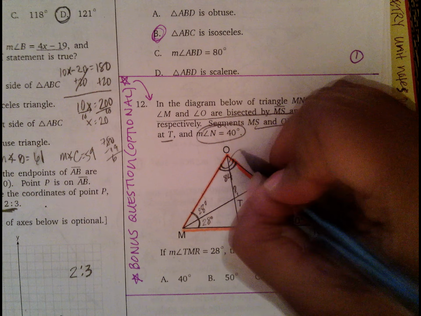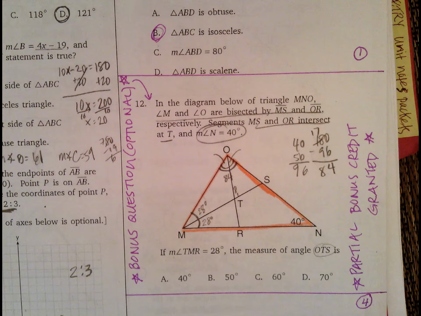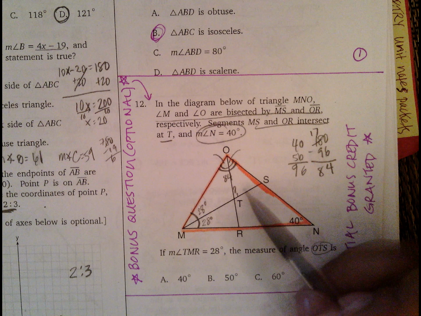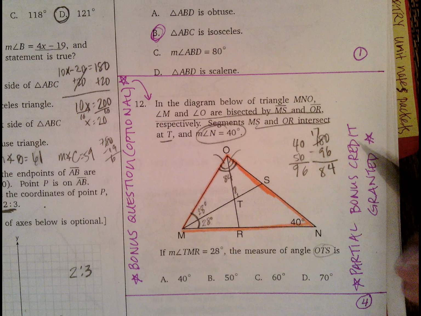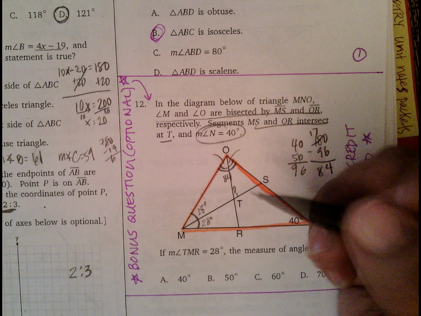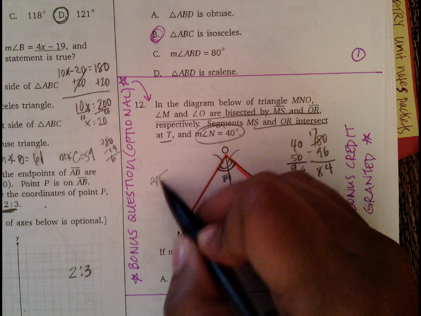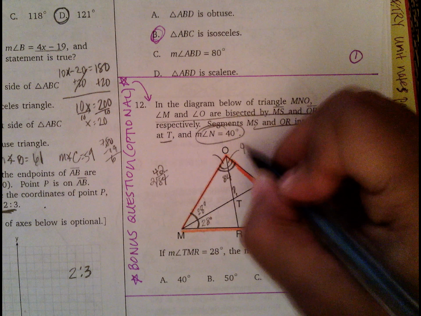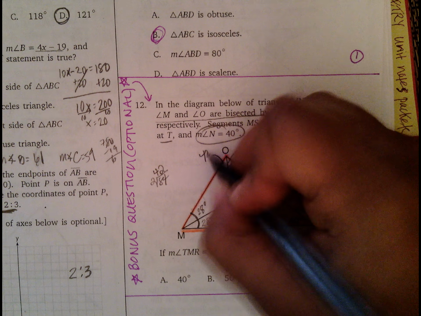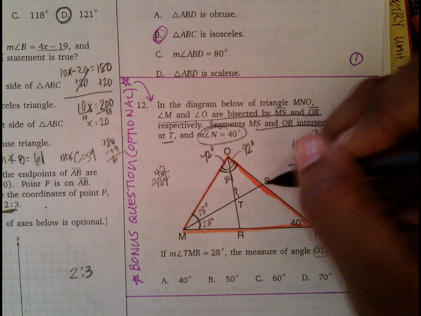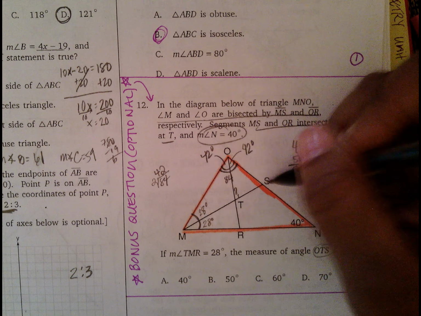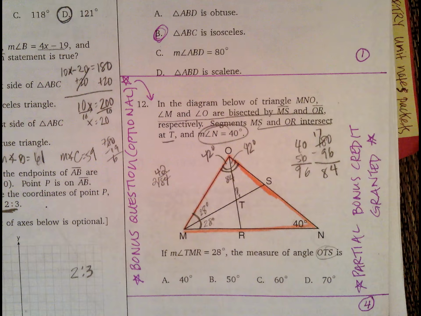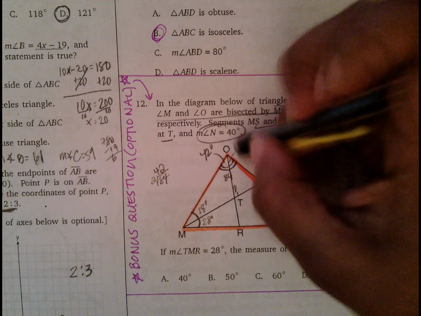But because it's being bisected, each piece is half of 84. Just like this was 56, but it was bisected, so we got 28 and 28. So 84 divided by 2 is 42. So that means this piece here is 42 and that's 42. So that means angle SOT is 42 and MOT is 42. Okay? And so that's supposed to look like a 42. Let me fix it.